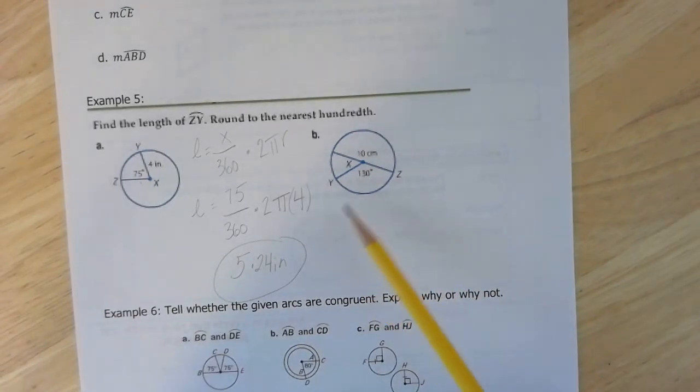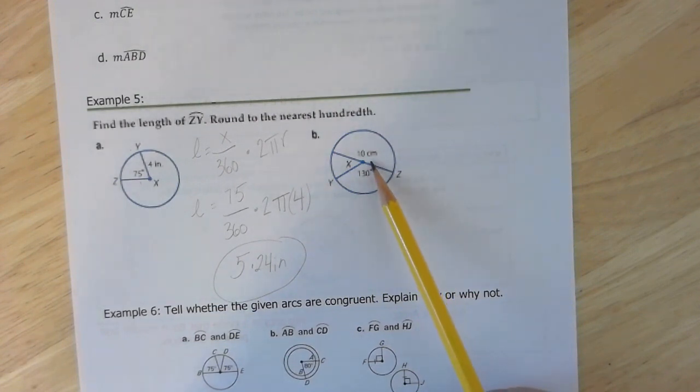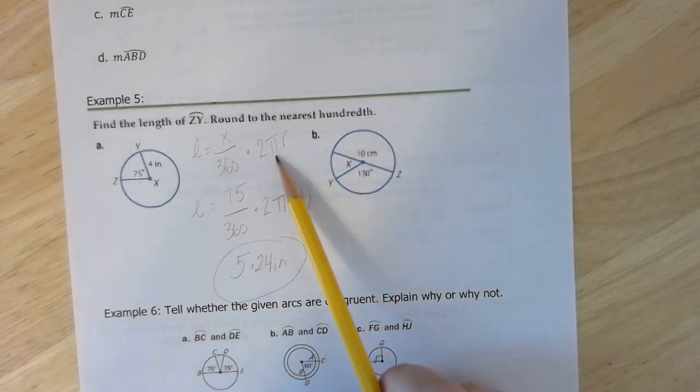I'm going to have you guys set up B. One thing to remember is they gave us the diameter in this problem, so you need to come up with what your radius is, or just use pi times diameter.